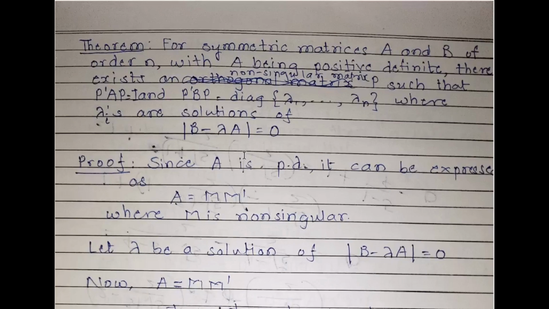Everyone. So in the previous lecture we saw how we can simultaneously diagonalize two matrices, but there is a condition that the matrices should be commutative, that is A into B should be equal to B into A. Now is it possible to diagonalize or simplify the matrices when they are not commuting, that is A into B need not be equal to B into A? So this theorem gives us a way to do that.